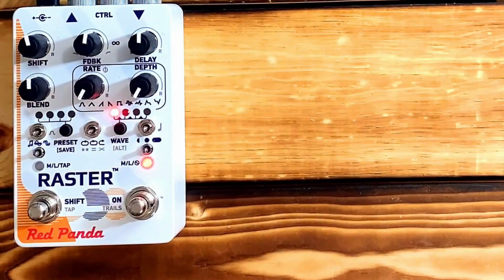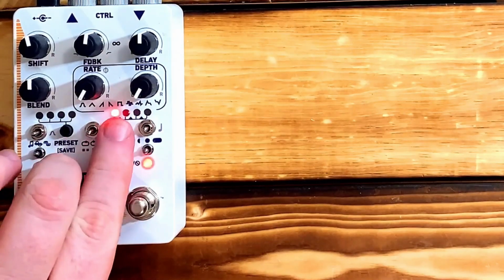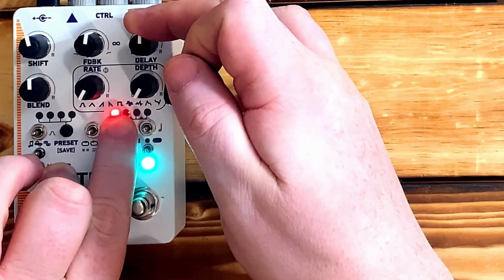Delay acts as your left and right ratio. So right now we have the same ratio going in both left and right. But you can adjust this to different ones.